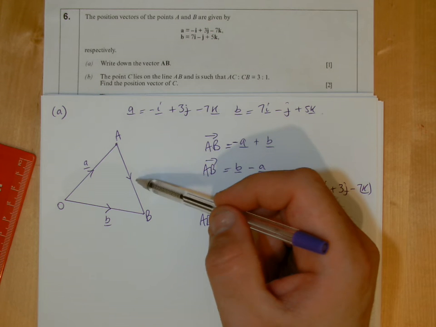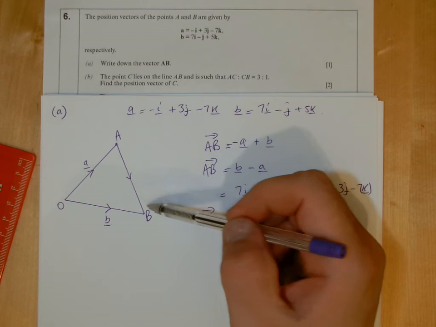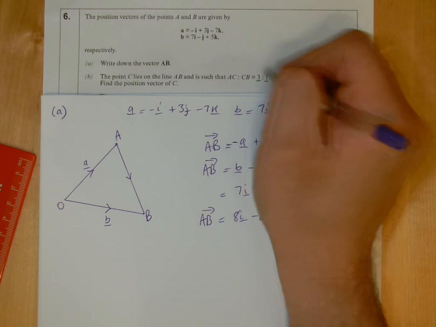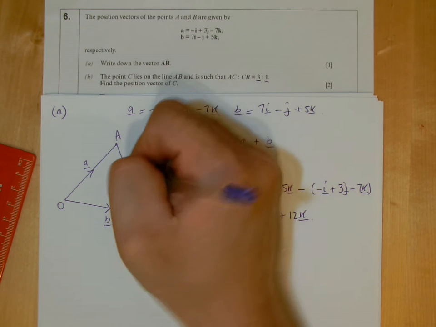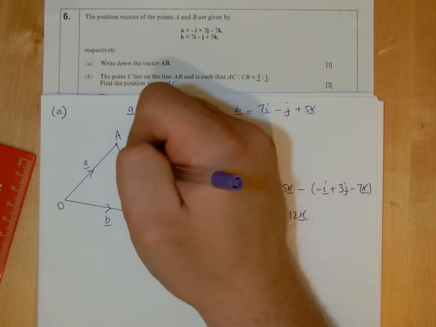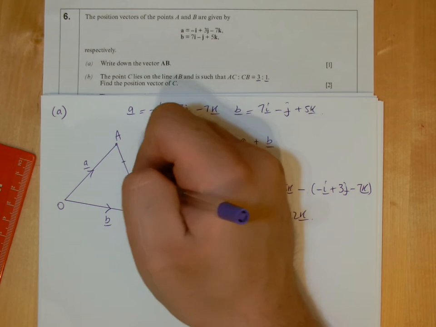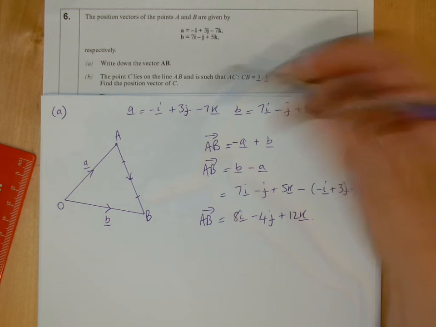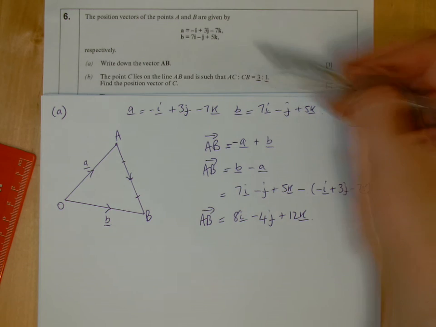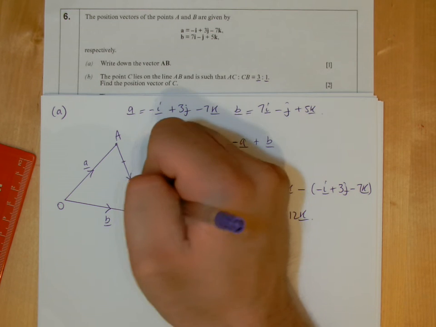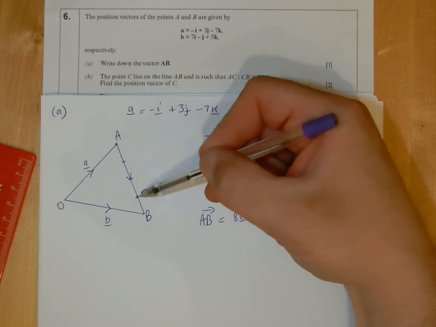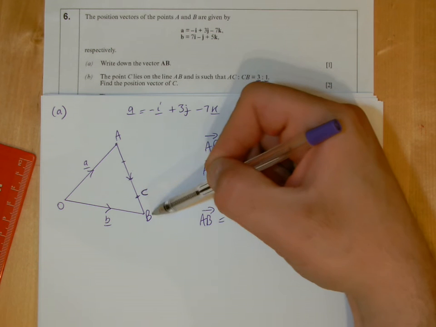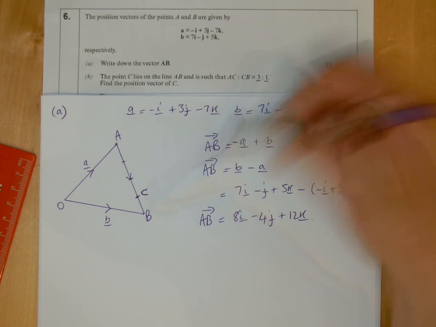So I'm going to position C so that it's actually going to be closer to B, if you think about it, because in that ratio, it's divided 3 to 1. There's 4 parts in total. So if I divide this AB up into 4 parts, roughly here on my sketch, that would be 1 part, 2 parts, 3 parts, 4 parts. But AC to CB is 3 to 1. So I need to put C here, because A to C is 3 parts, and C to B is 1 part, just like I've got in my ratio up here.